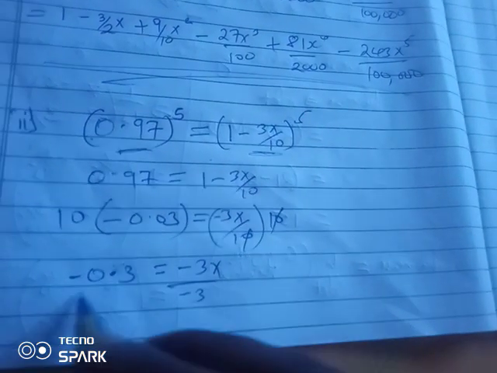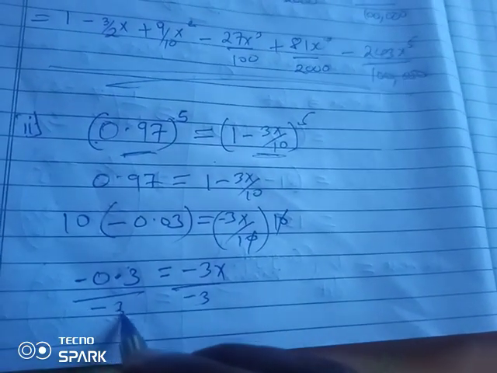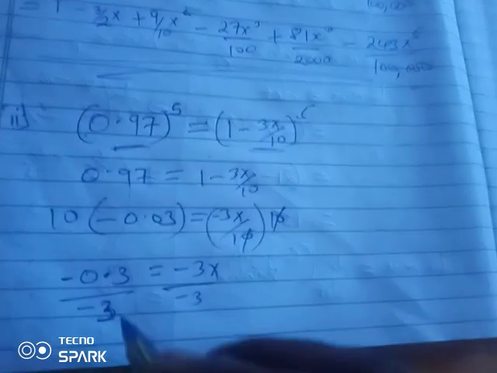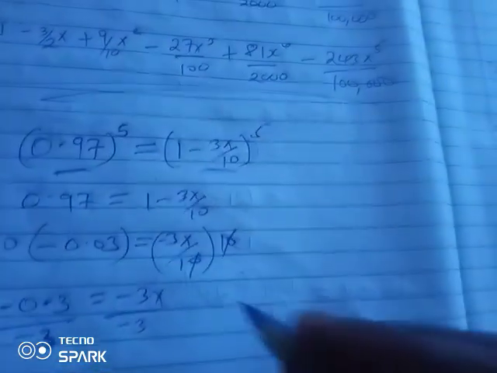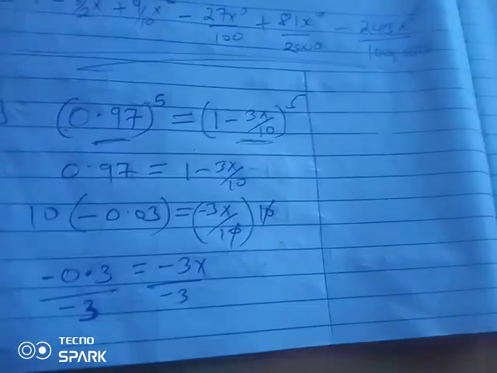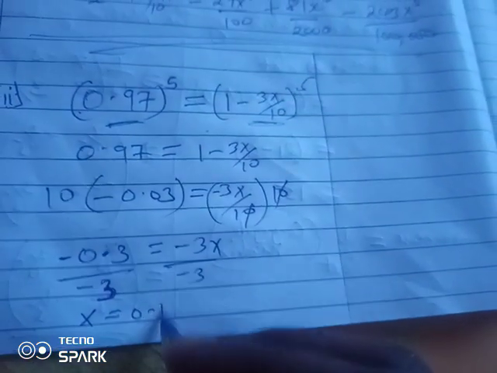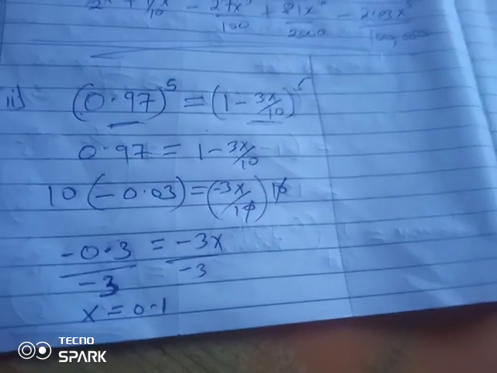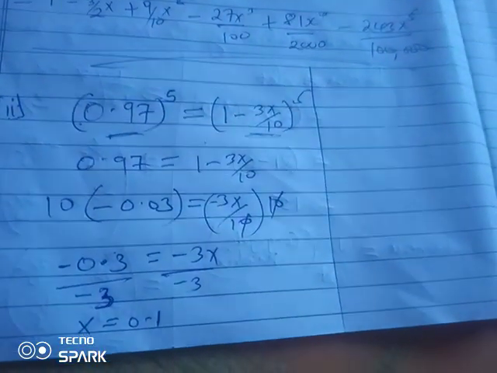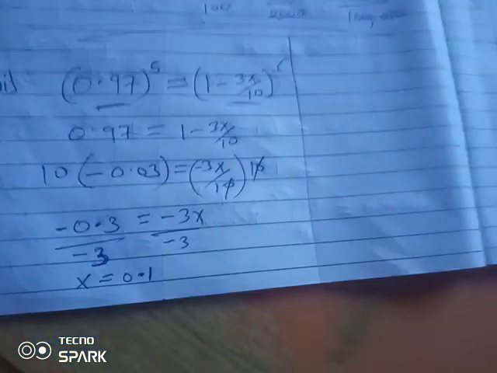Dividing by negative 3 on both sides, then x shall become 0.1, because the negative cancels as 3 cancels with 0.3 to give us 0.1.